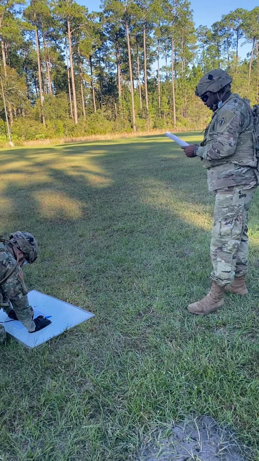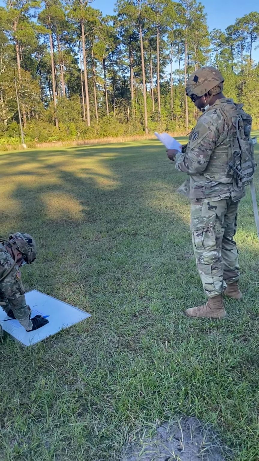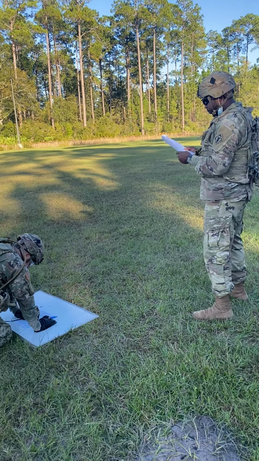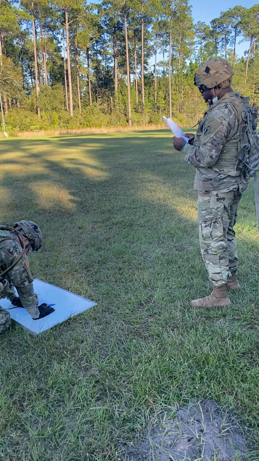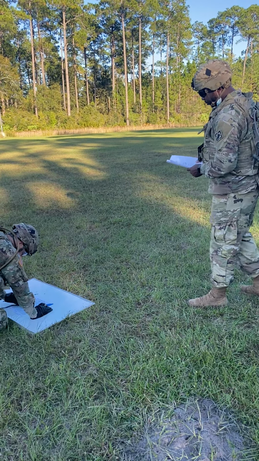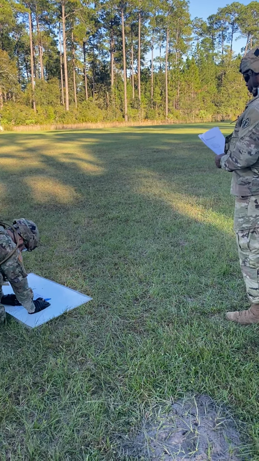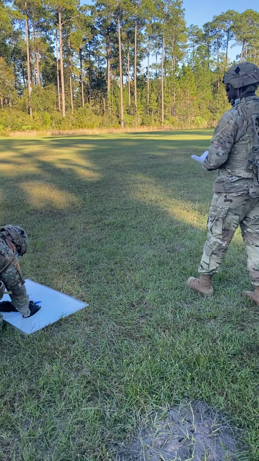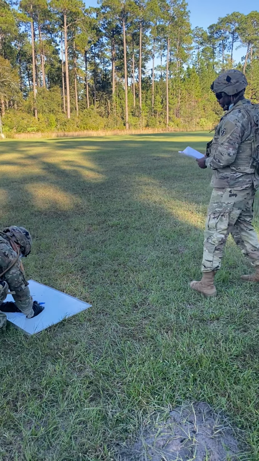Now you're going to rotate the straight edge on the map until the straight edge lines up with both the observer position on the map and the position in the distance that you picked, closest to you.